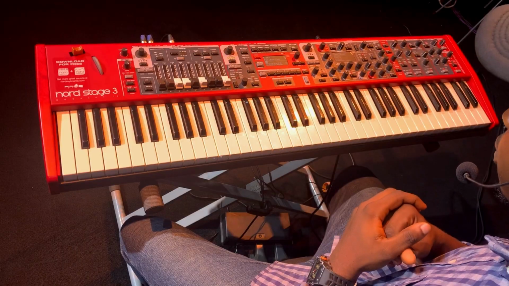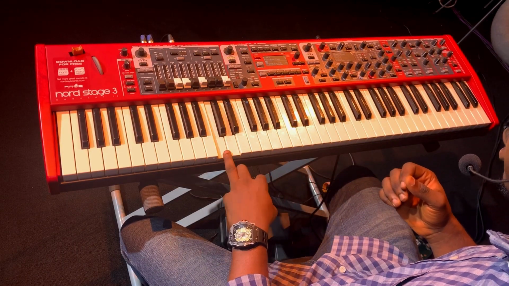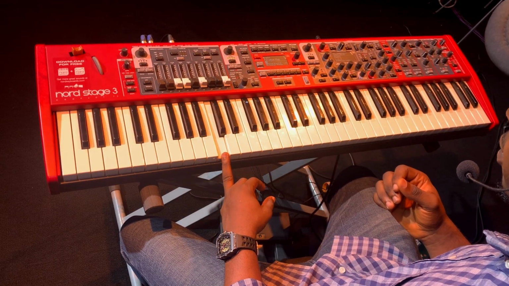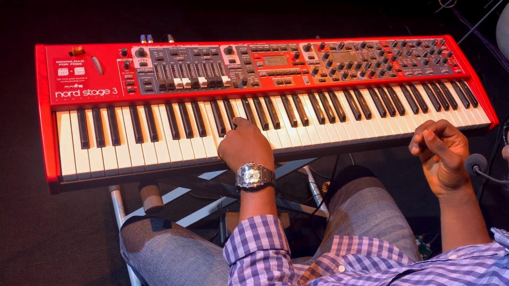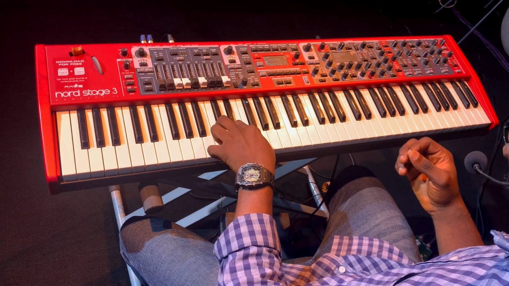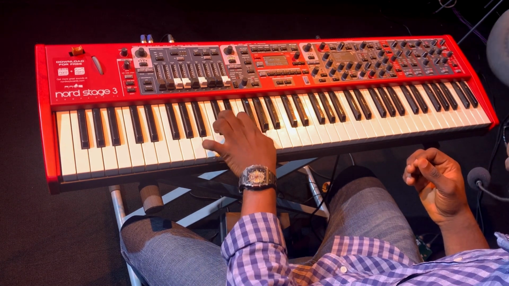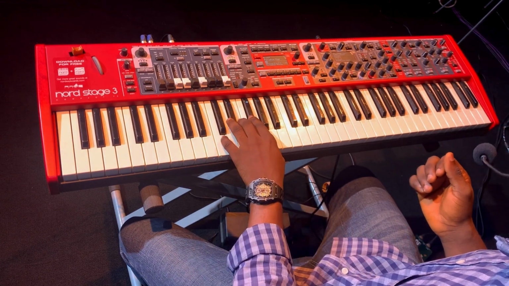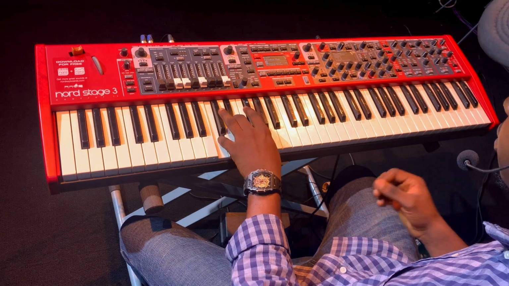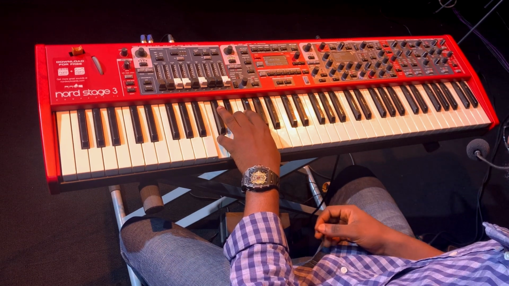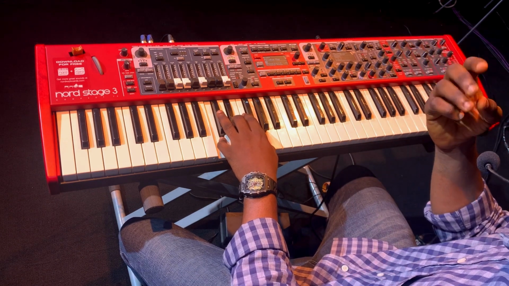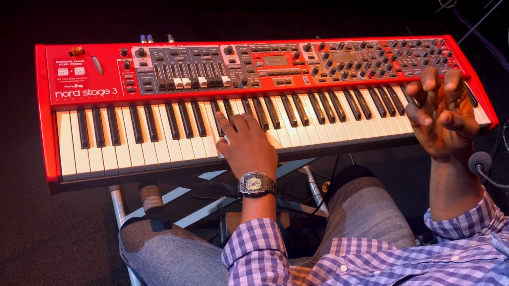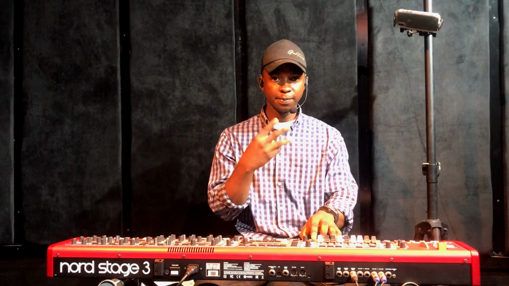For example, I pick a C note, a D sharp note, and a G note. When I play these 3 at the same time, I get a triad, from the word 3.